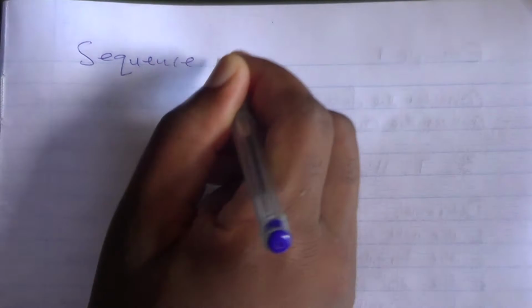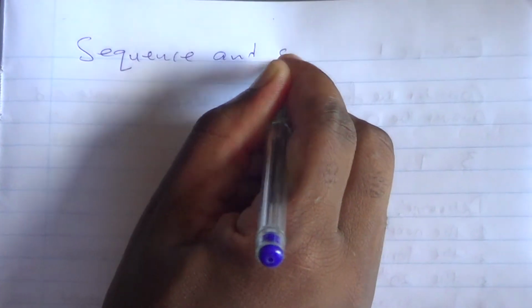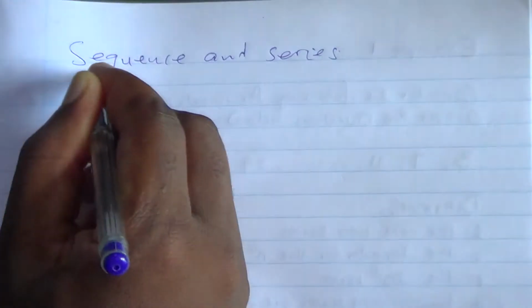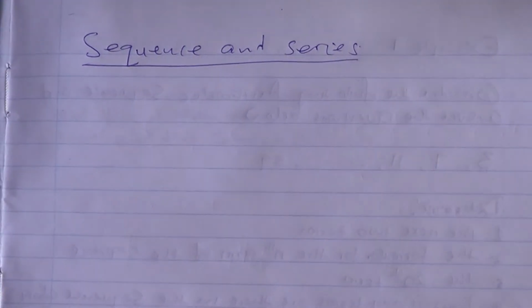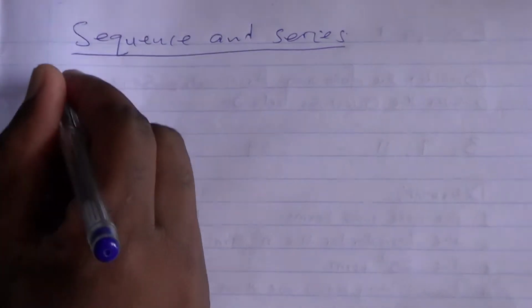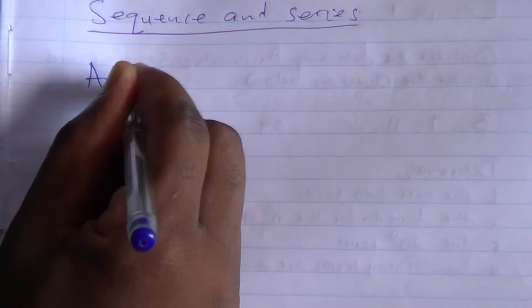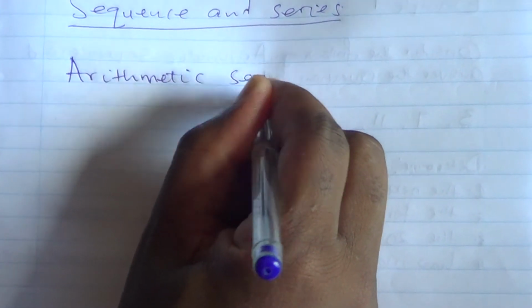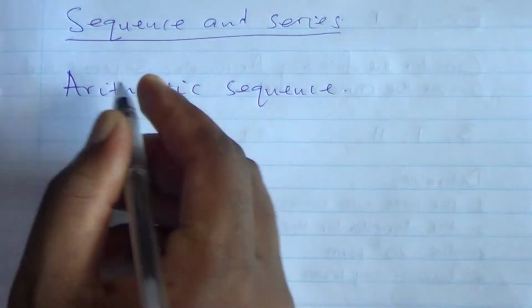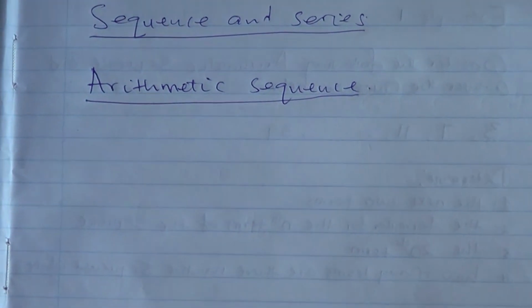So today we're going to be looking at sequence and series. Under sequence and series, today we're going to be focusing on arithmetic sequence and arithmetic series. So let's start with arithmetic sequence.